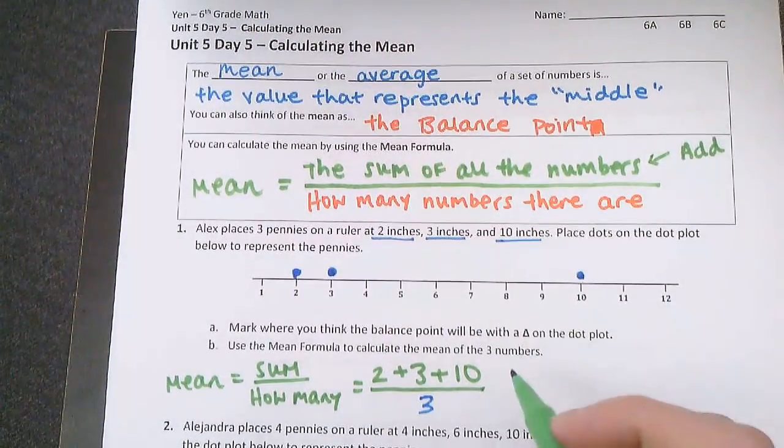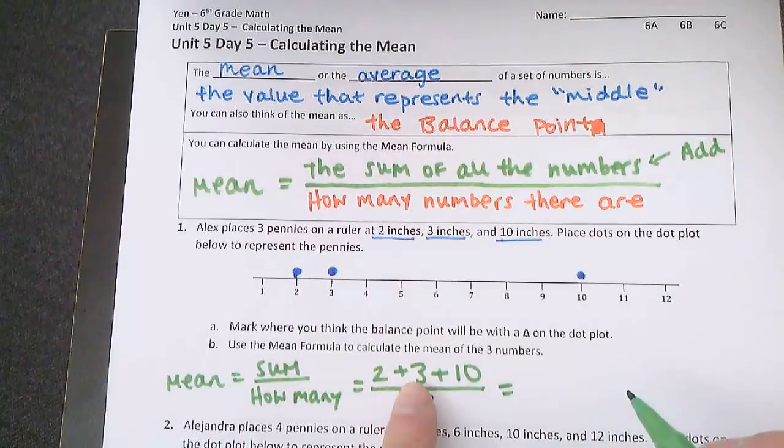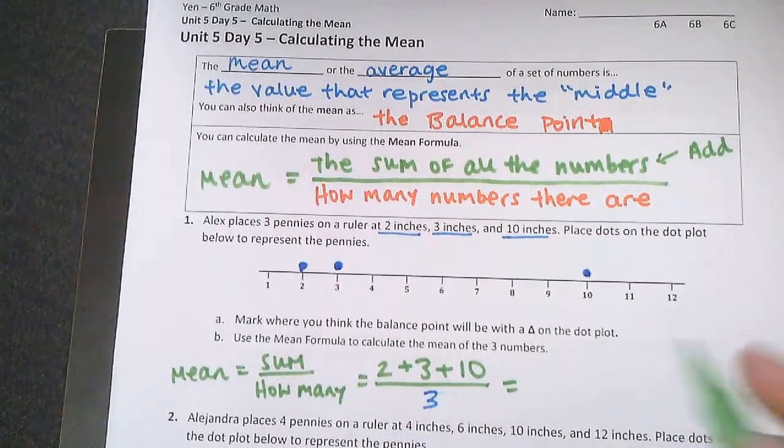Let's see what it equals. 2 plus 3 is 5. 5 plus 10 is 15.